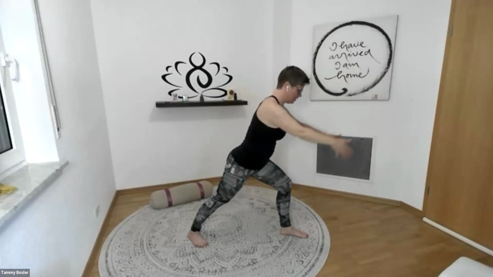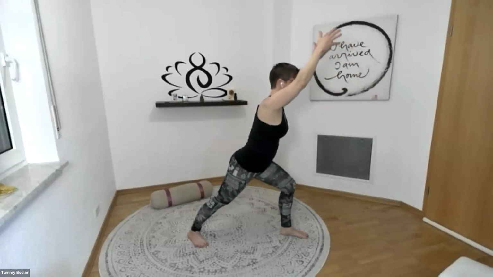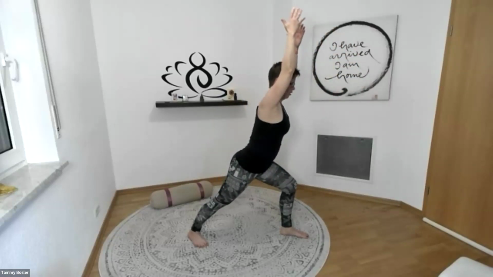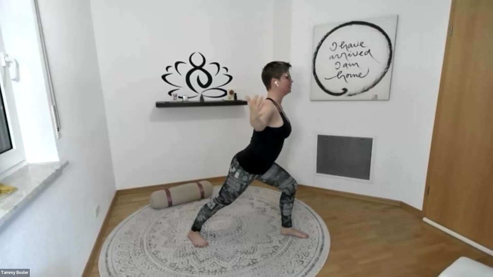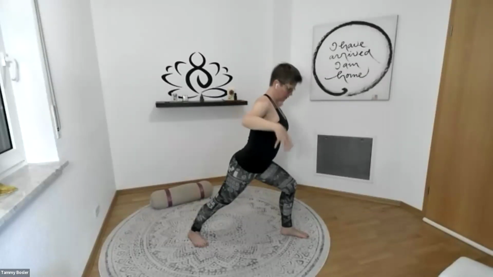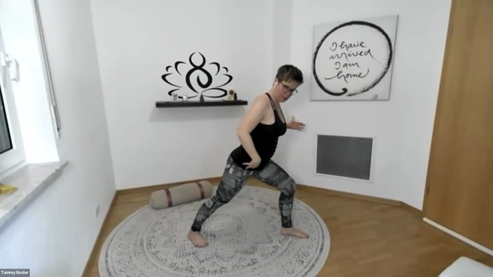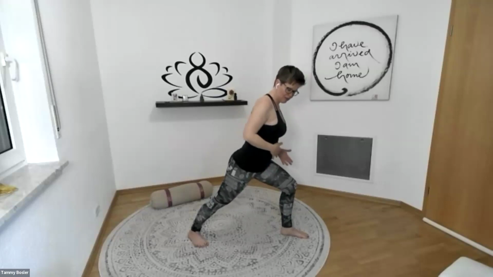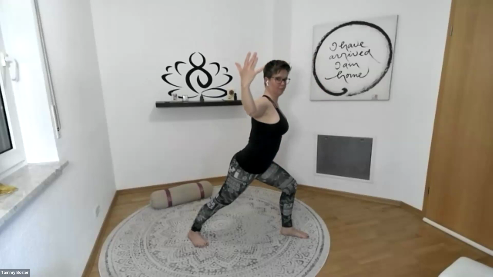And then let's stay in this posture, just maybe let's say 4 breaths here. Arms can be up or arms can be to the side. See what feels best for your shoulders, for your body. Think about lengthening here in the hips. So let this hip come down as feels right, but lift the heart up. Good.